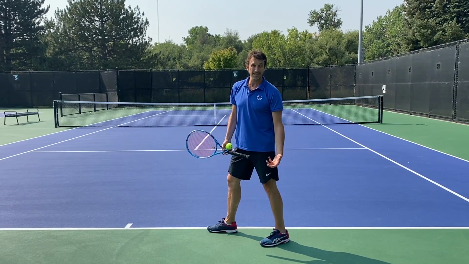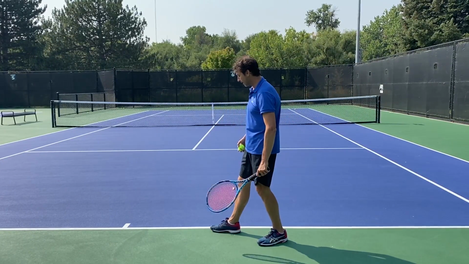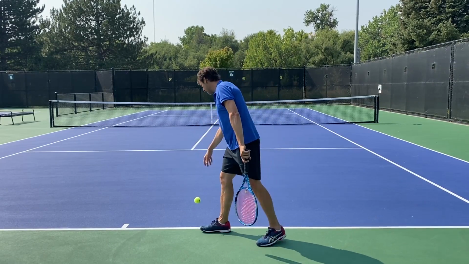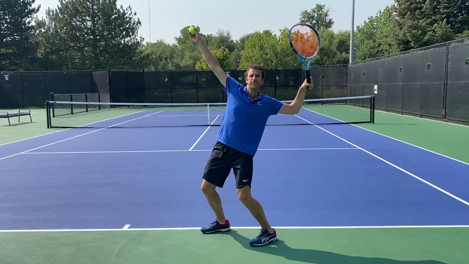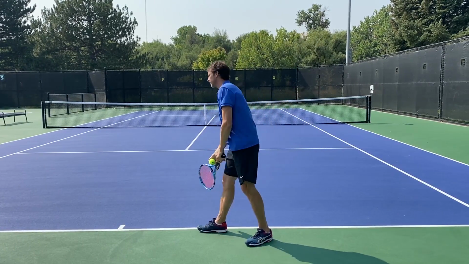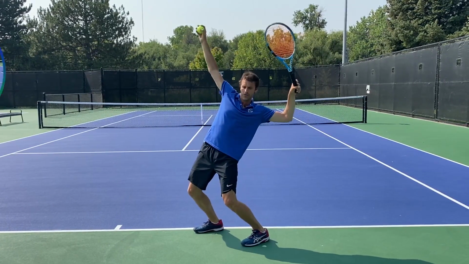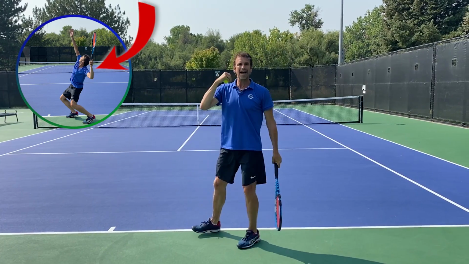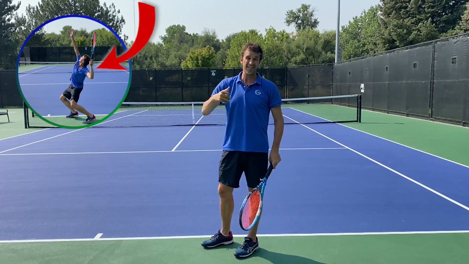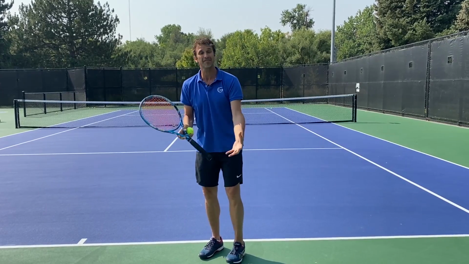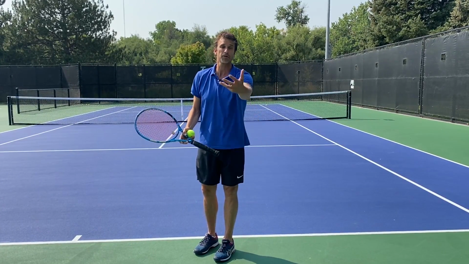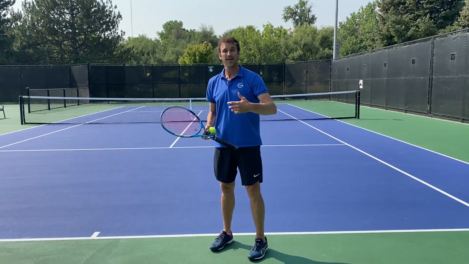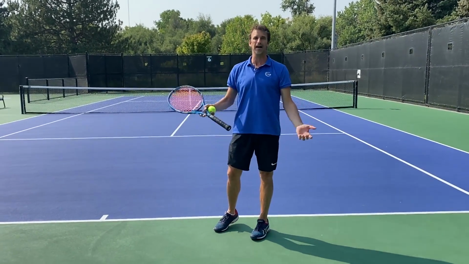And what this allows me to do, and other players that use this stance, is have an extreme turn at the beginning of the motion. So you'll notice when I really turn and coil, you can see my chest. So my back is facing towards the net. And that's a very extreme position. And I do not advise that for 99% of all players out there. And that's probably where the confusion's coming from because I made a video about it. I talked all about it.